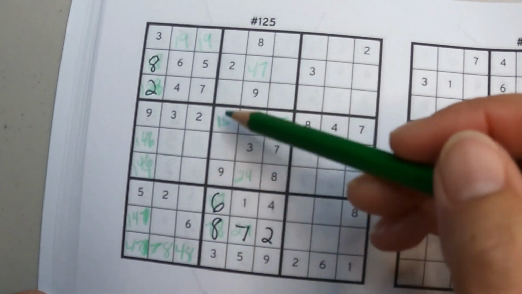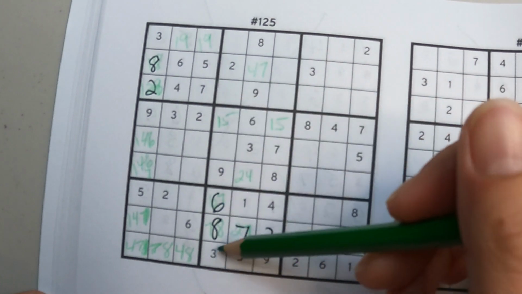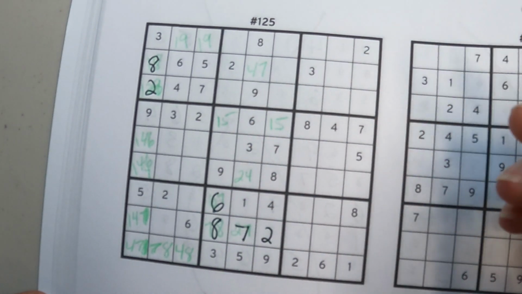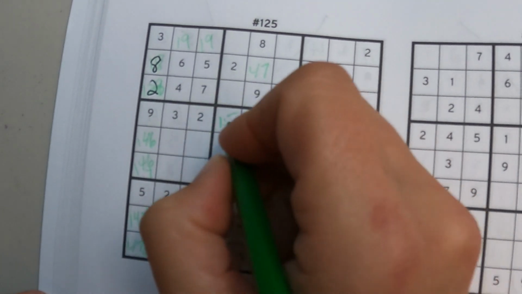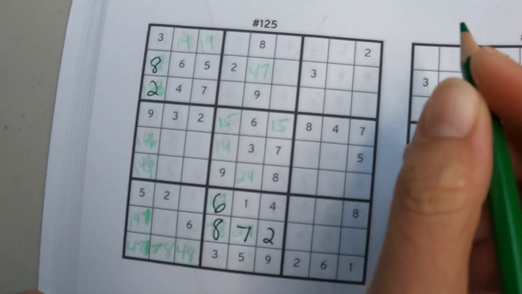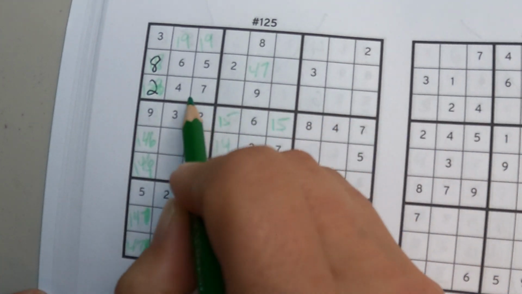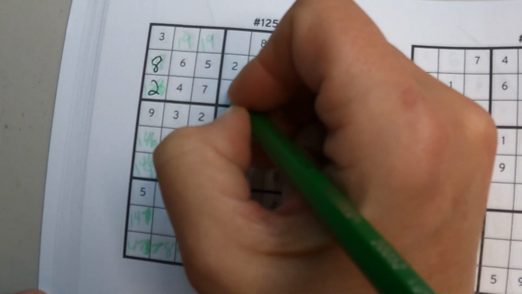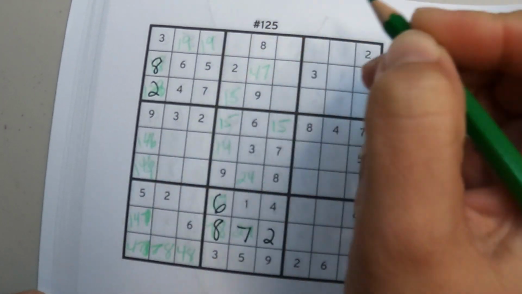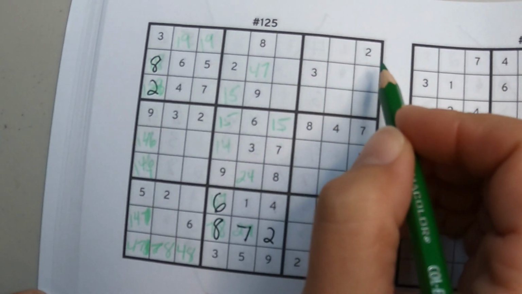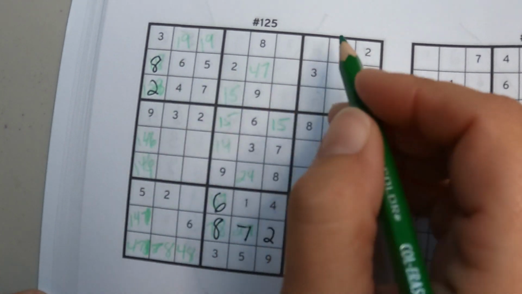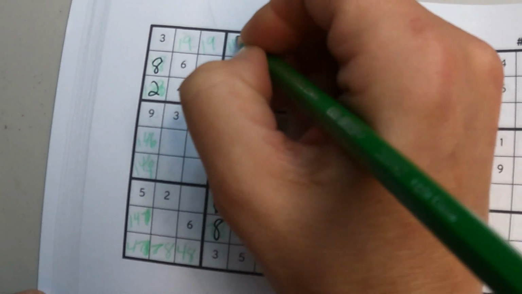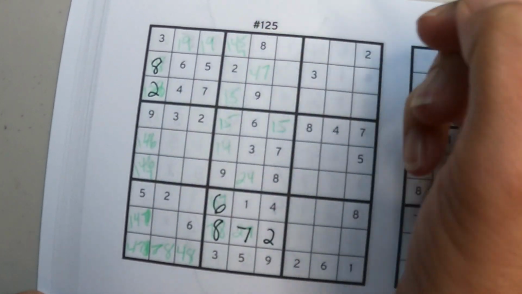So then if we look at this column now, we're missing 1, 4, 5, 7. We've got 7 and 5 here. So 1, 4, 4, 7. So 1, 5. No help here, so 1, 4, 5, 7.